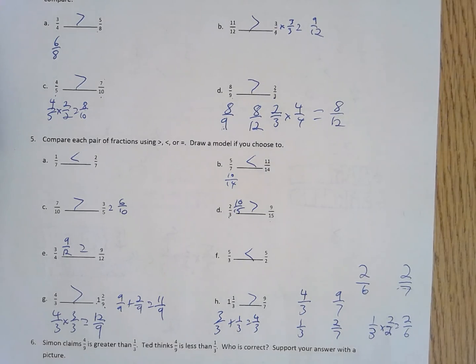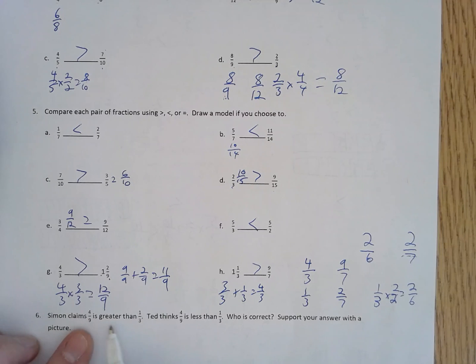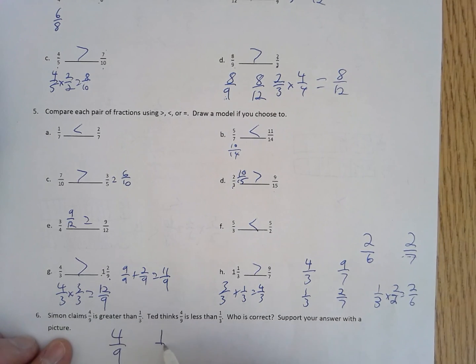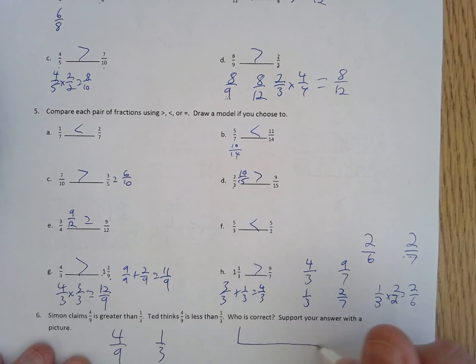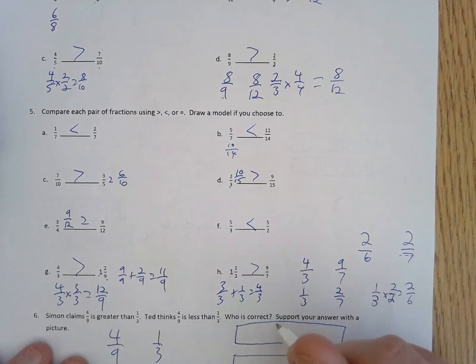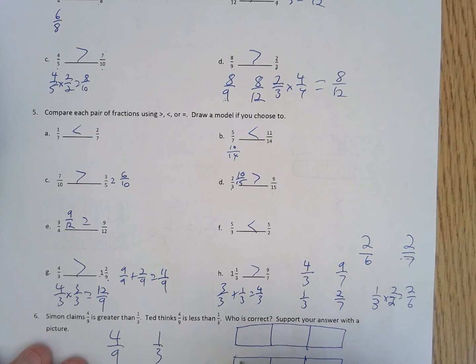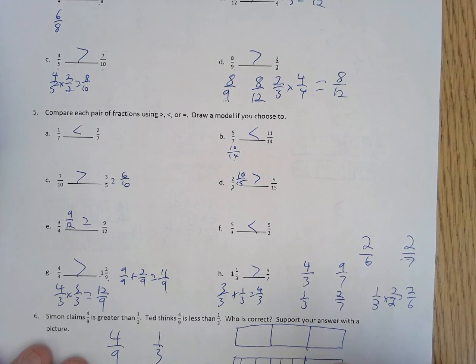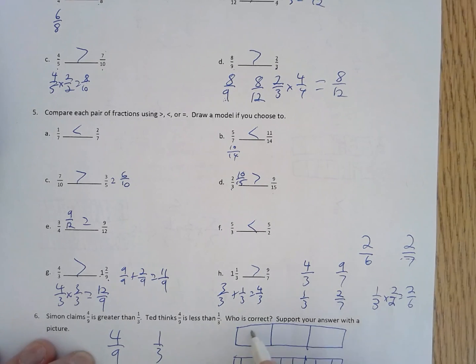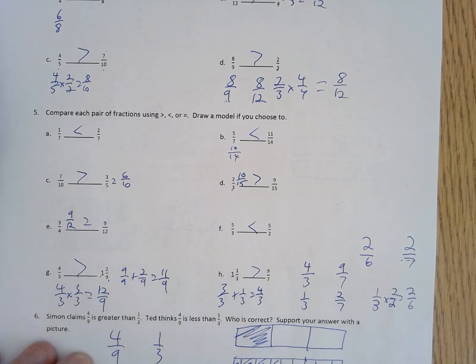Okay? So now, word problem. Simon claims 4/9 is greater than 1/3. Ted thinks 4/9 is less than 1/3. Who is correct? Support your answer with a picture. So I draw a tape diagram here. So we have one in thirds, and then the other one is going to be in ninths. That's not to scale. So this one is 1/3. This one is going to be 4/9.